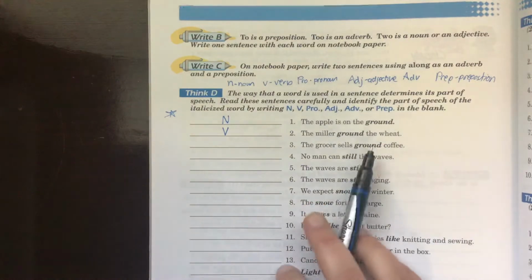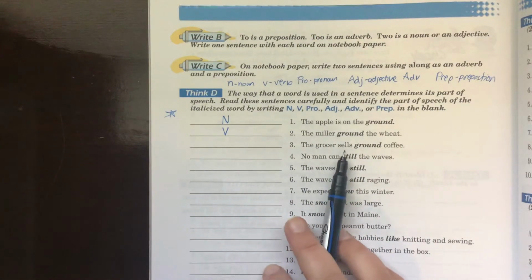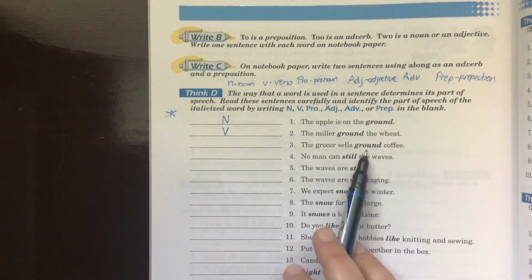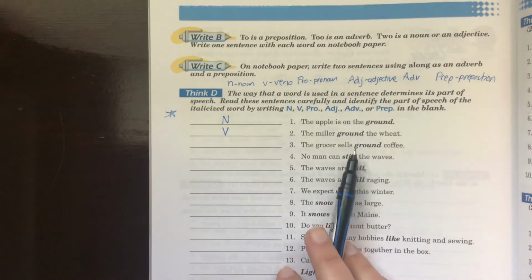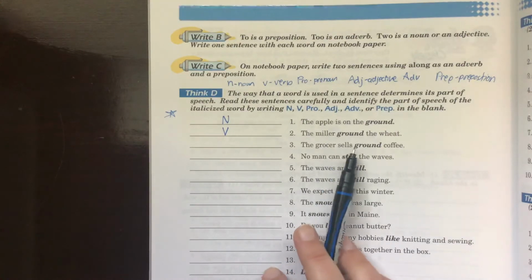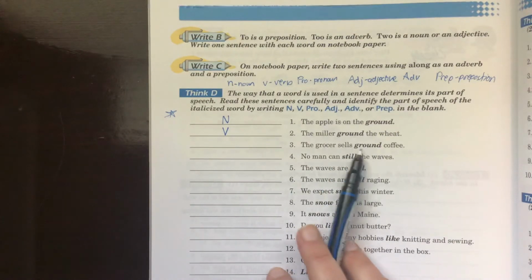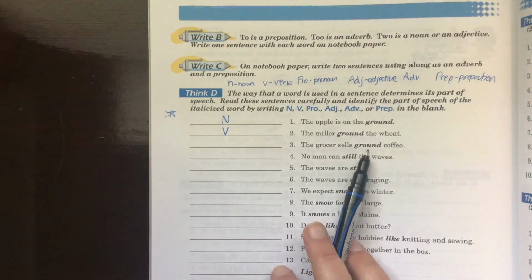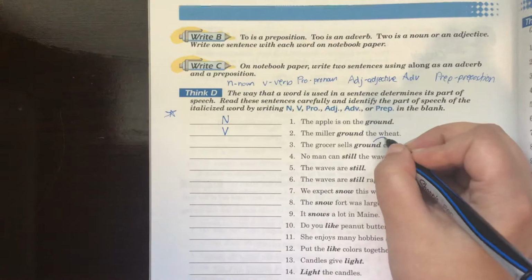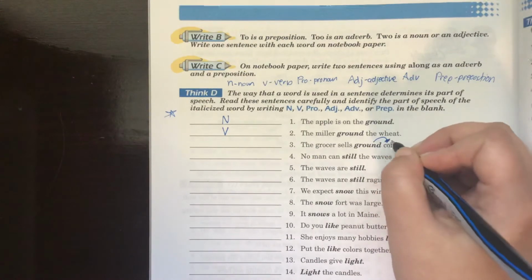Oh no, here's another ground. The grocer sells ground coffee. Is it talking about an action in this case? No, the action is sell. Is it talking about a person, place, or thing? Well, they're not selling ground, they're selling ground coffee. So actually, ground is describing the coffee.